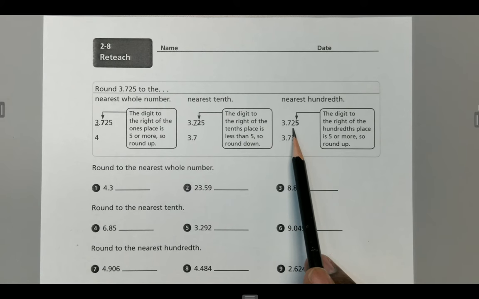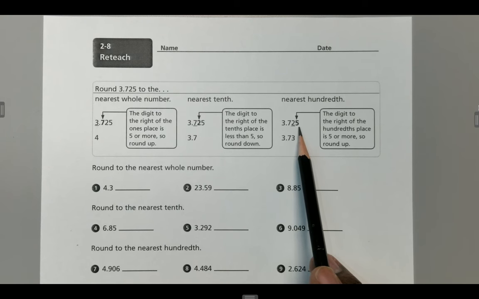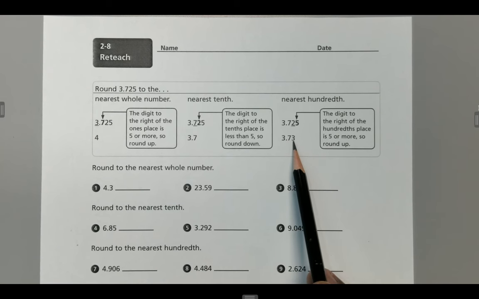Finally, if we were to round this same original decimal to the hundredths place, underline the 2 in the hundredths place. The digit to its right is a 5. This digit, of course, being a 5, is 5 or more. That means we raise the score on what we've underlined. The 2 becomes a 3. Drop everything else to the right.